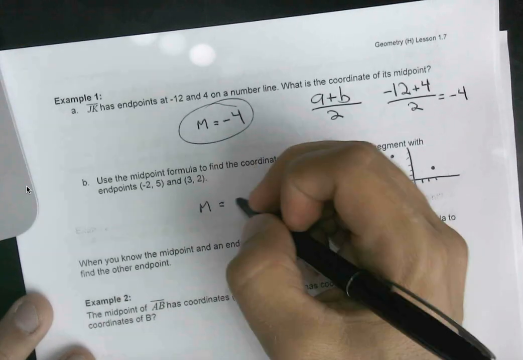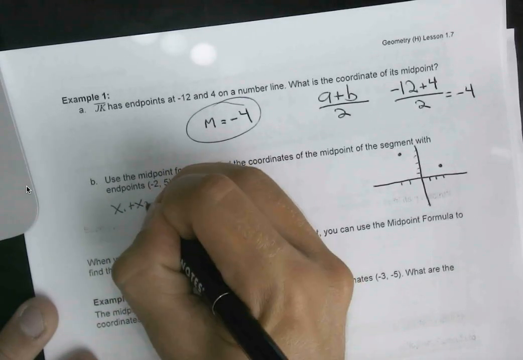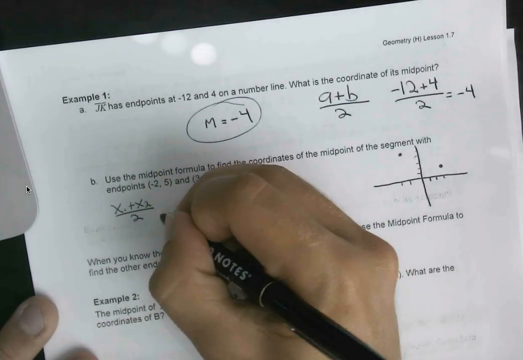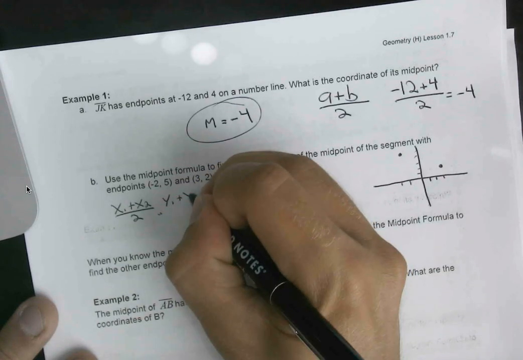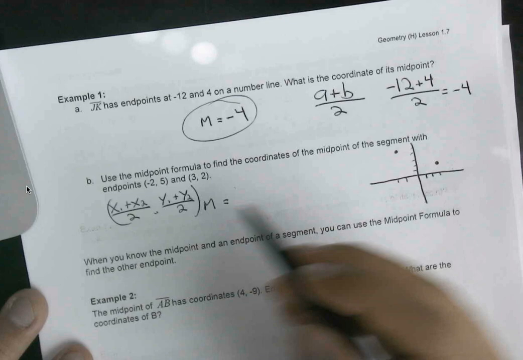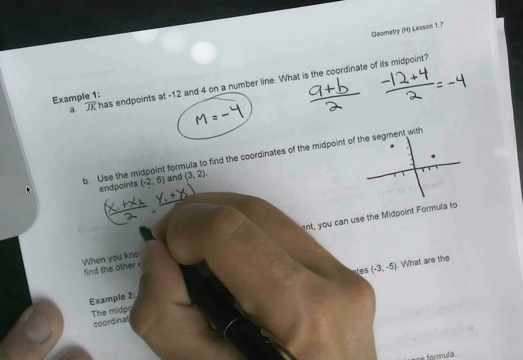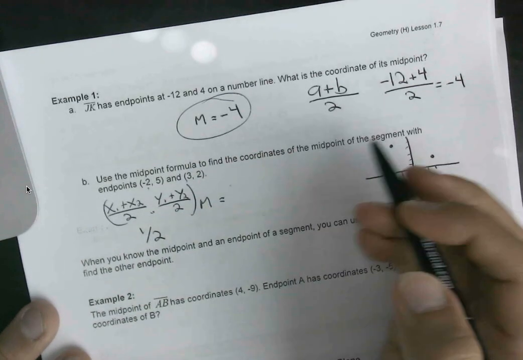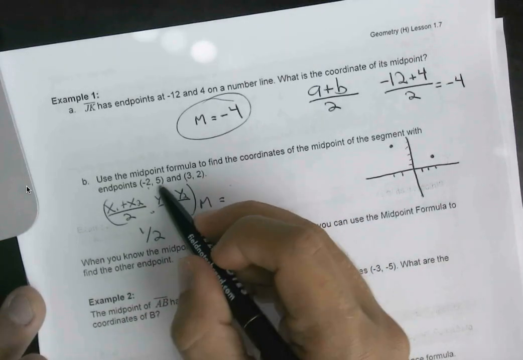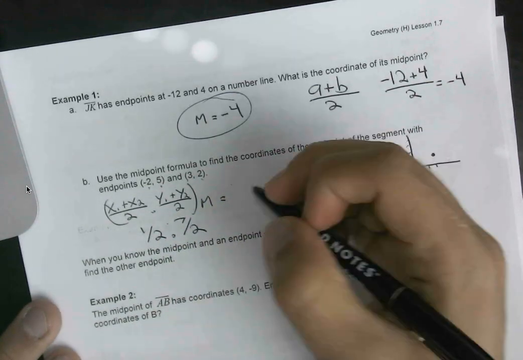So I'm taking, recall, x1 and x2 over 2 with y1 and y2 over 2. Well, I know that if I add our x coordinates, -2 and 3, that gives us 1 over 2. I know that if I take 5 and 2, that gets us 7. And this is all over 2.